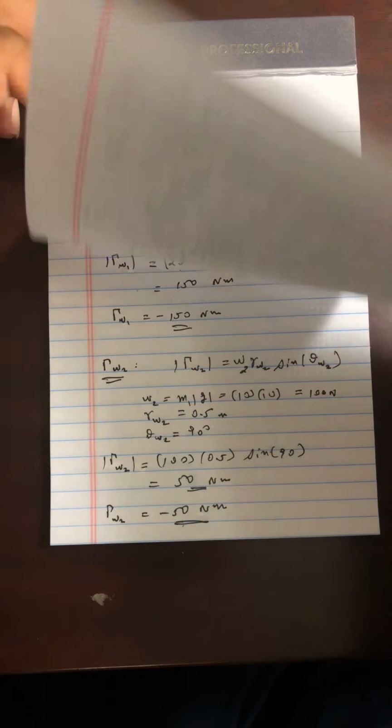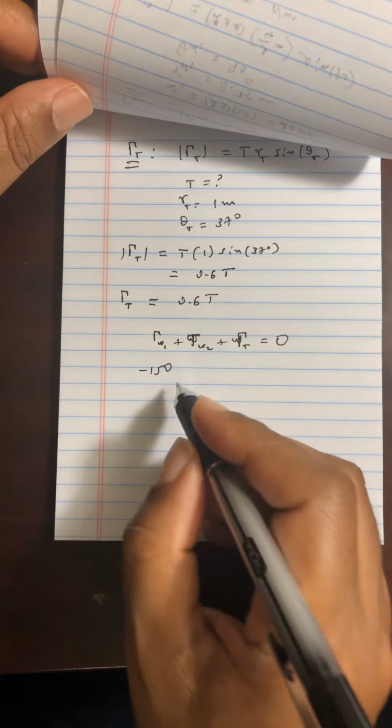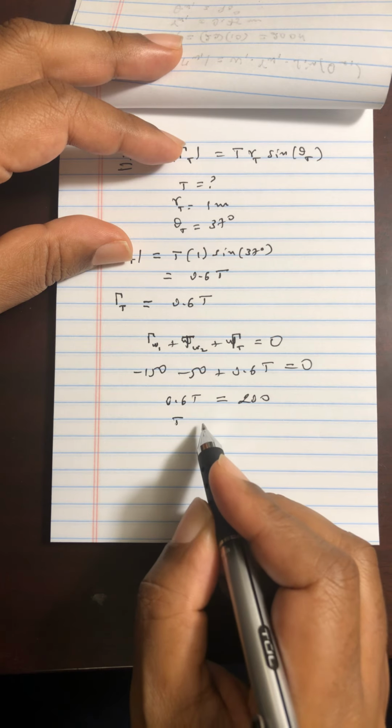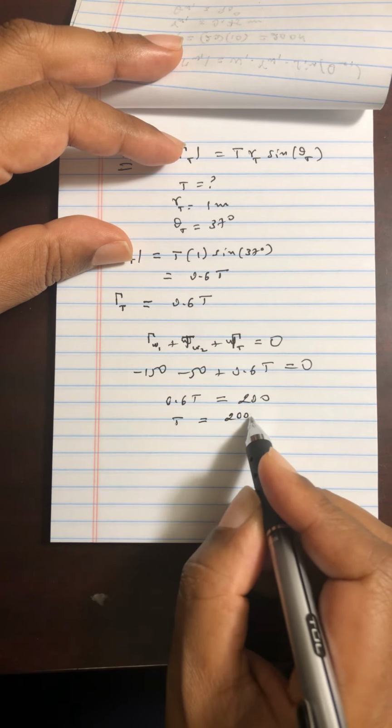This one is negative 150. The torque due to weight 2 is negative 50. And this one is 0.6 times the tension, equals 0. So we have 0.6 T equals 200, and so the tension is 2000 divided by 6.